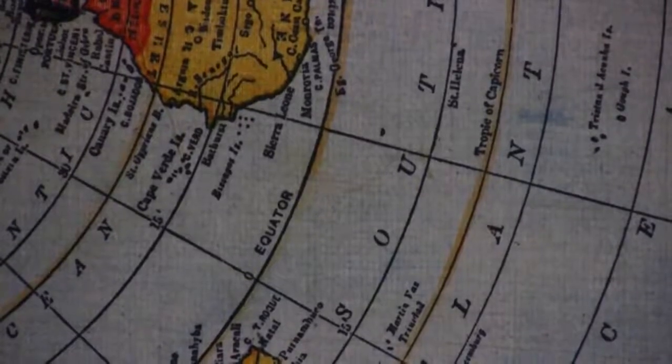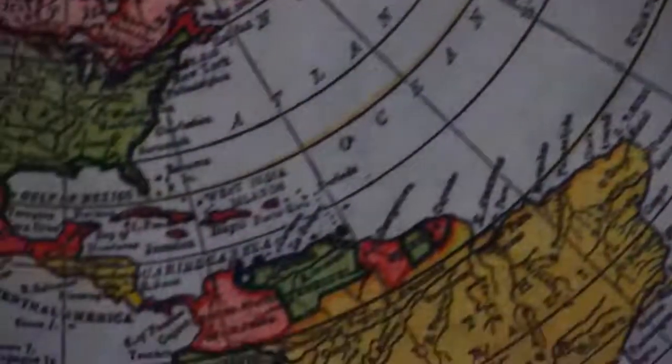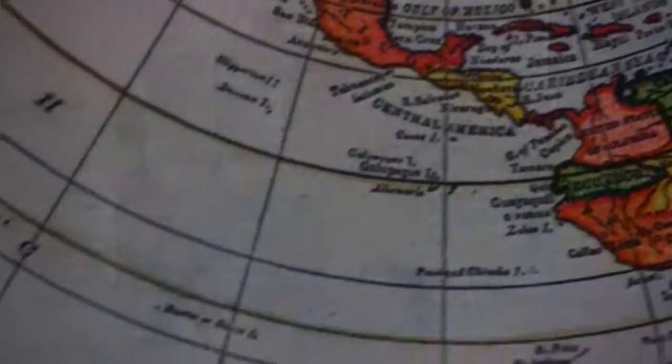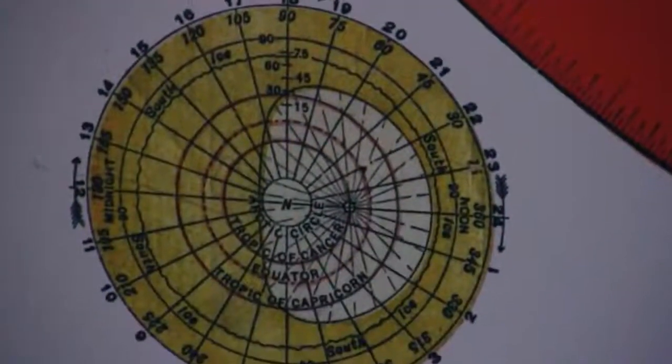The sun is one of the most important things in life and also one of the most important things on this map. Welcome to the flat earth.